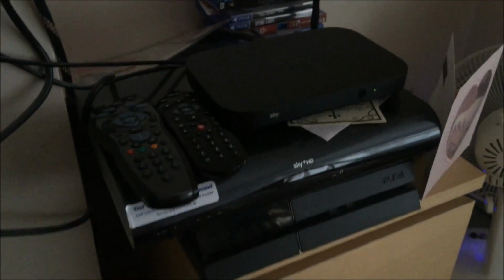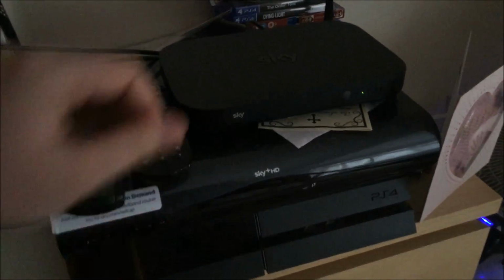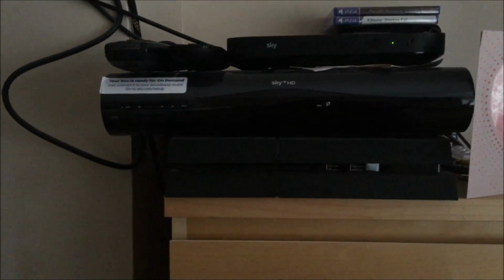Okay guys, one quick thing I'm just adding, because I forgot to put it. It was just to show you the size of the multi-boxes. So that's the multi-box. Absolutely tiny. And that underneath it is the old Sky Plus box. And the PS4 underneath that for comparison. So yeah, as you can see, the new multi-boxes are pretty small. They plug in anywhere. They don't connect to the satellite like the old ones do. They're literally a power cable and an HDMI cable that goes into the TV. So they're completely plug and play.